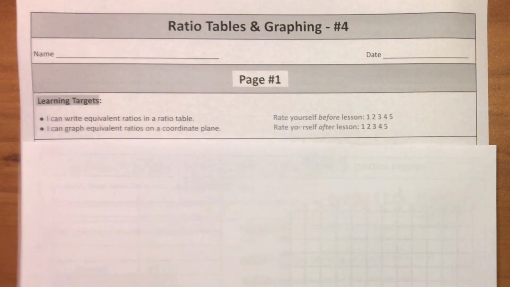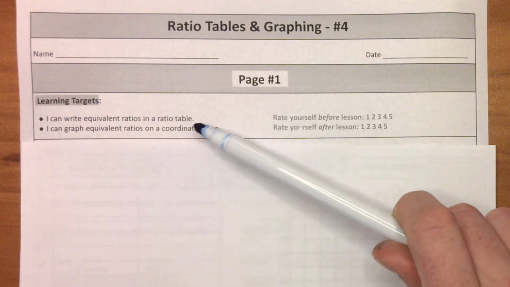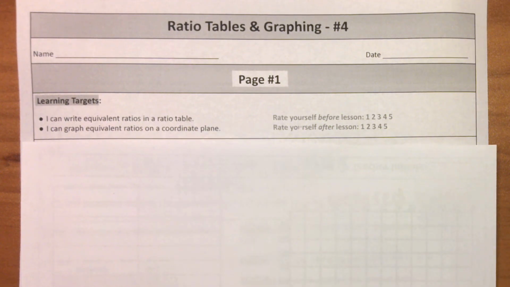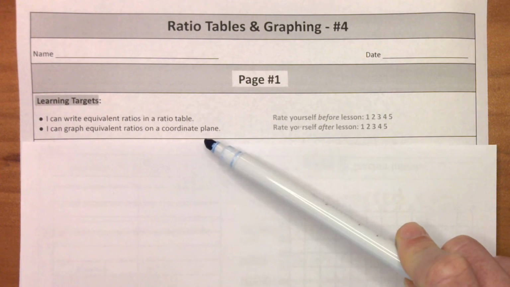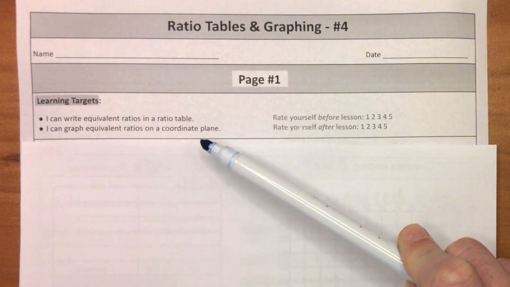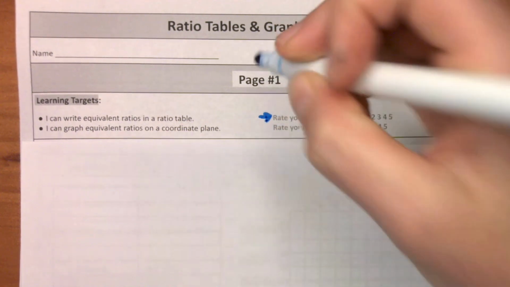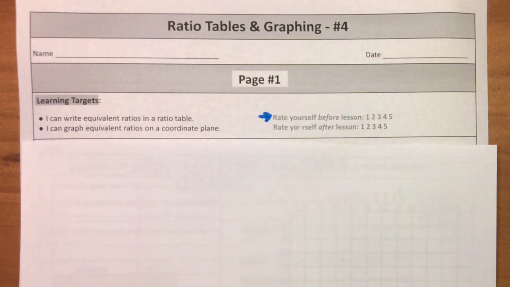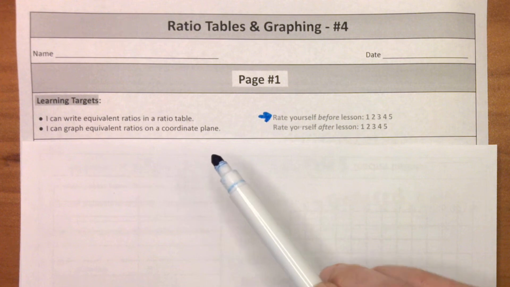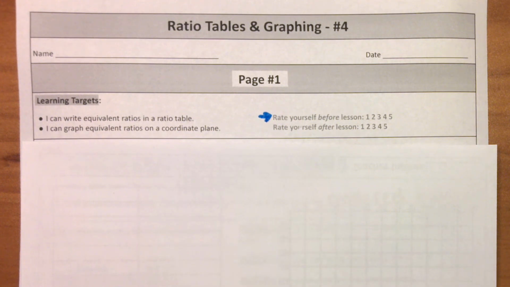Our learning targets today are: I can write equivalent ratios in a ratio table, and I can graph equivalent ratios on a coordinate plane. Go ahead and pause the video and rate yourself 1 through 5. How confident do you feel about these learning targets before we get started today? 1 being the lowest and 5 being the highest.